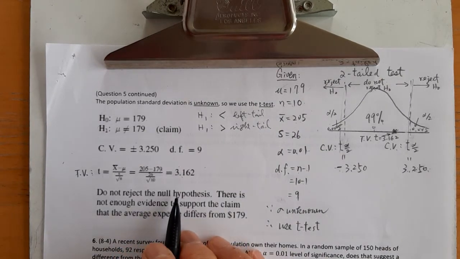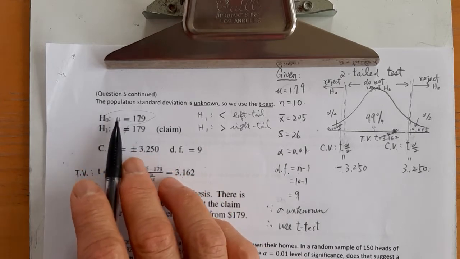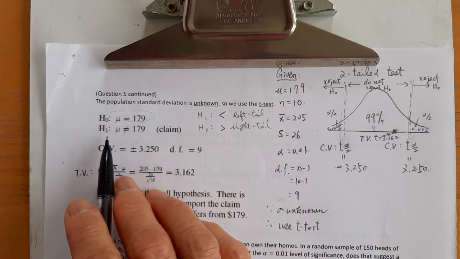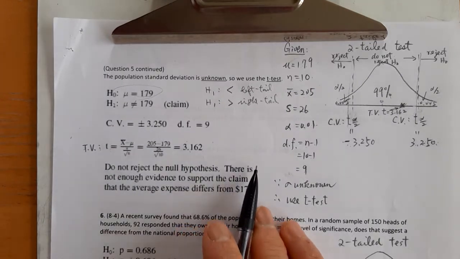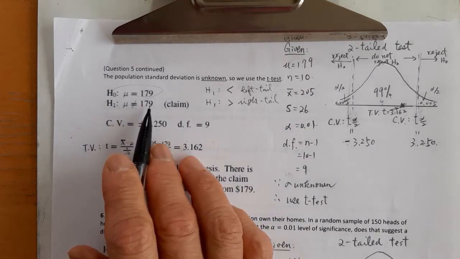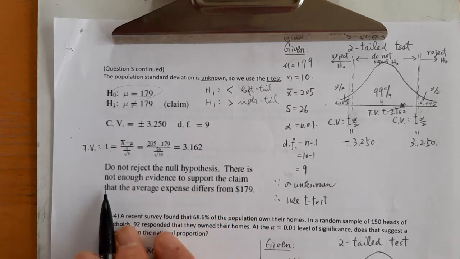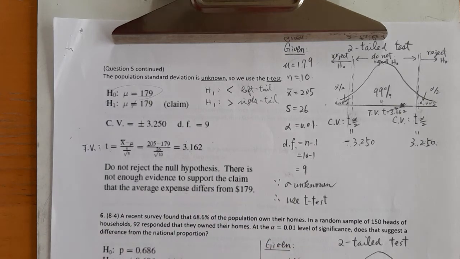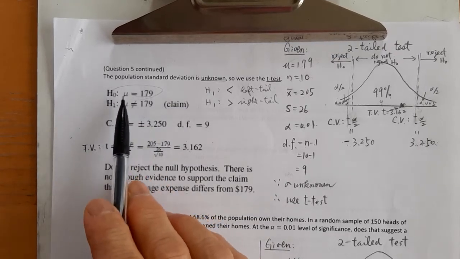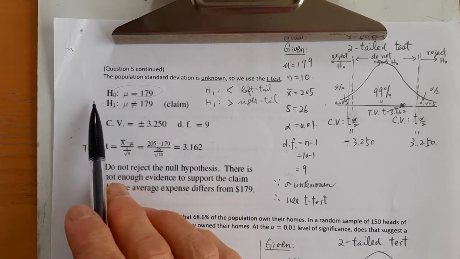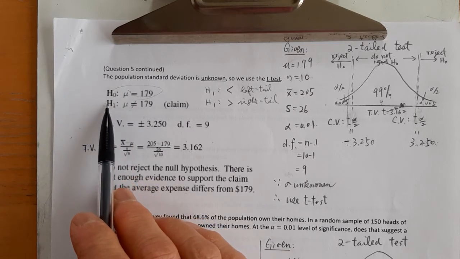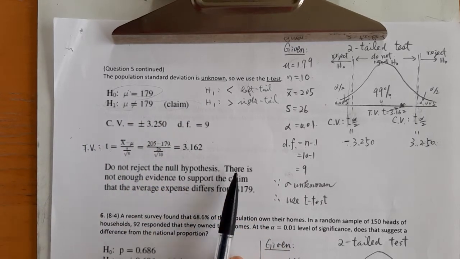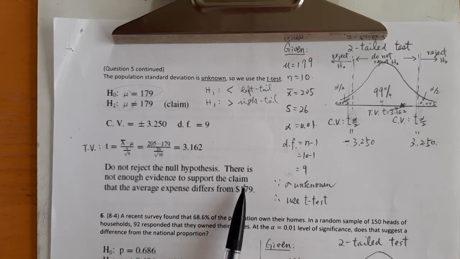So do not reject H0, which means we do not support H1. So there is not enough evidence to support the claim that the average expense differs from $179.